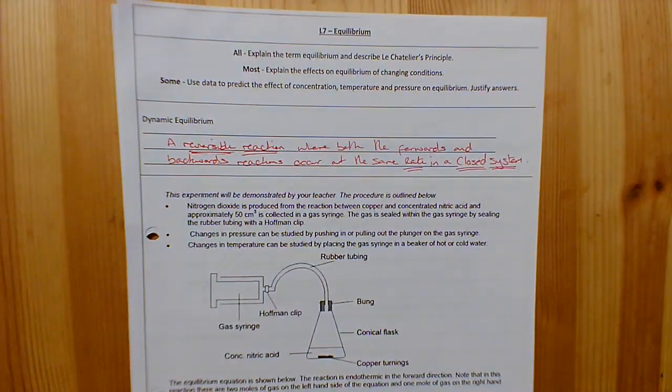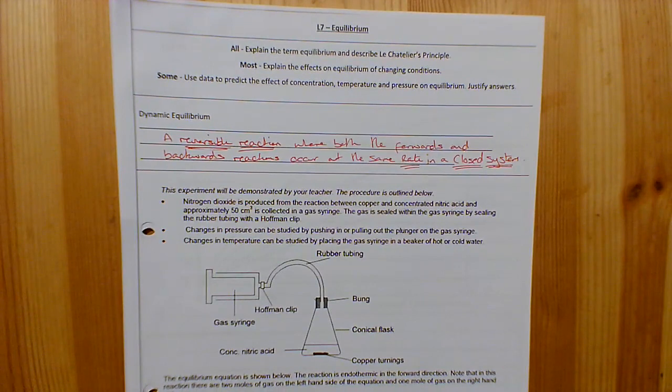And what we mean by a closed system is simply that none of the products or reactants can escape. So if we're talking about a conical flask, there must be a bung in the top preventing anything from escaping. So if we look at this setup down here, this is a closed system. Nothing can get in, nothing can escape. If you don't have a closed system, then you can't establish a dynamic equilibrium.